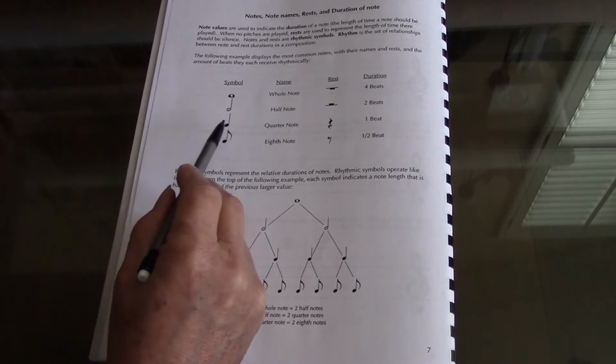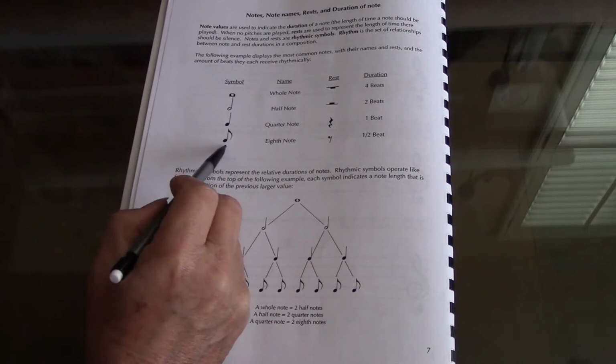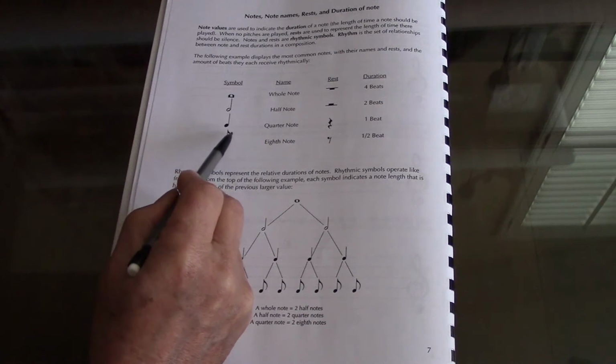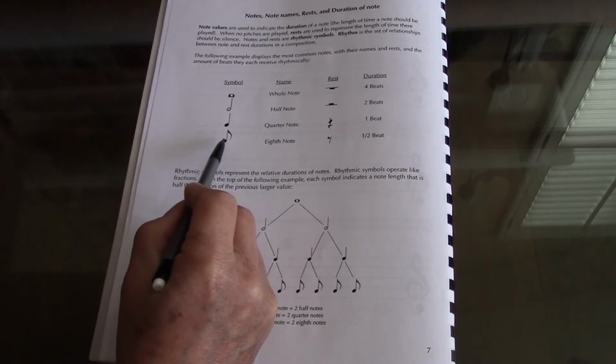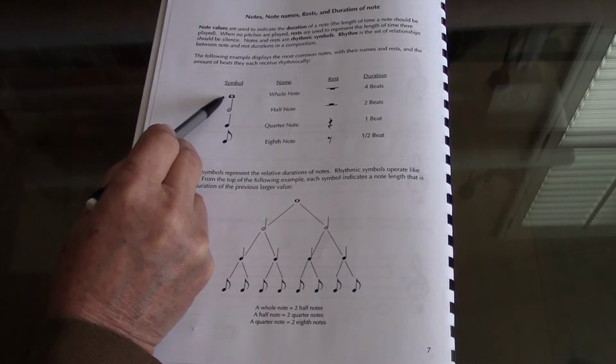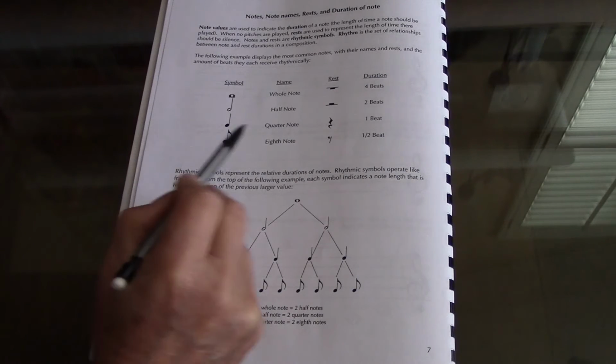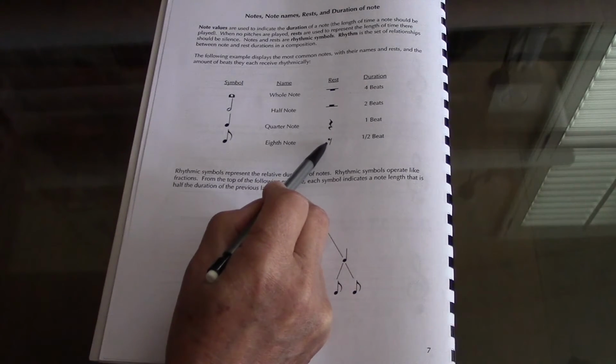Eighth note. If we were to, again, divide that in half, an eighth note looks like the quarter note, but it has a flag on it. We call that a flag. It would take 8 of these to equal 1 whole note. It's actually equal to half a beat. And the rest looks like this.